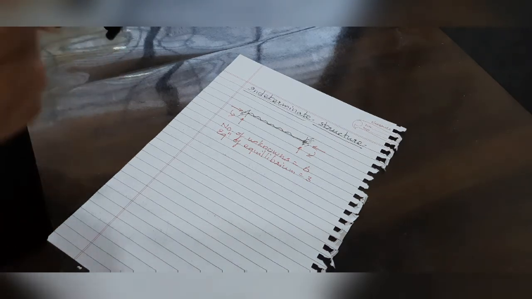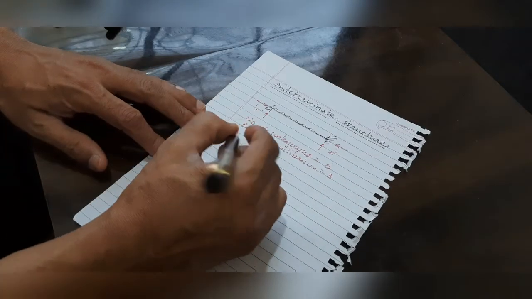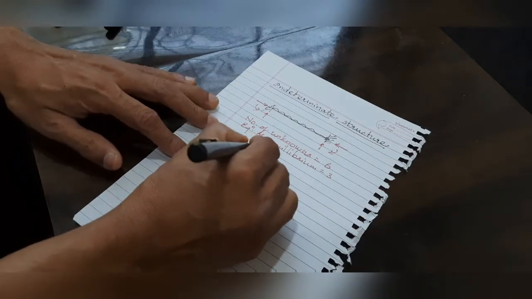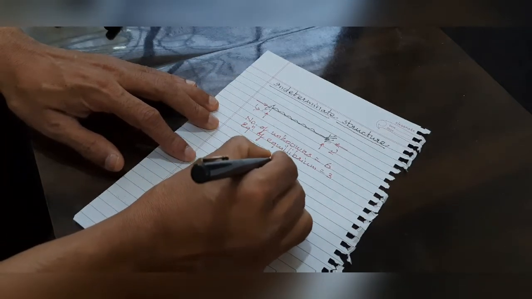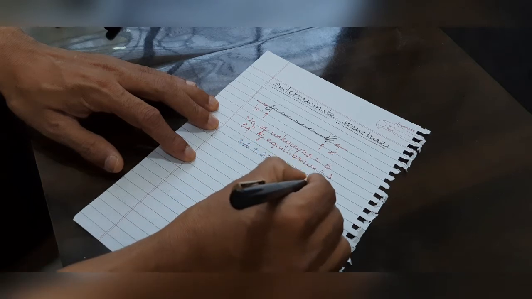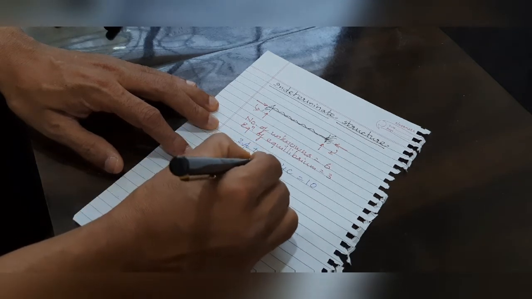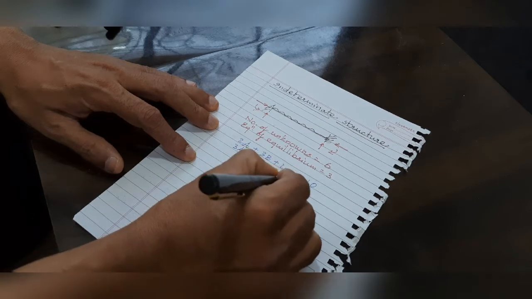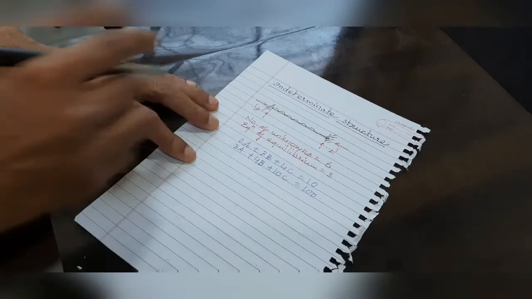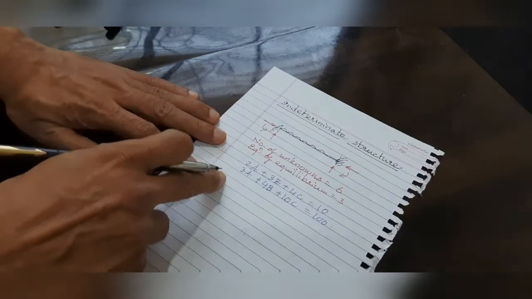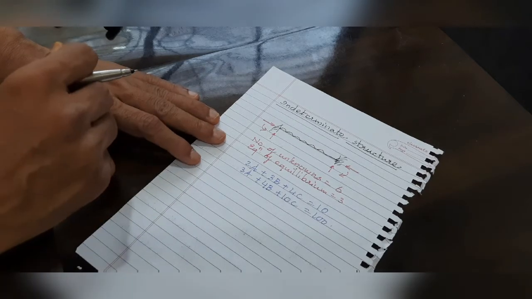Let me take a simple example in mathematics: 2a plus 3b plus 4c is equal to 10, and 3a plus 4b plus 10c equal to 100. Can you solve these two equations having 3 unknowns?